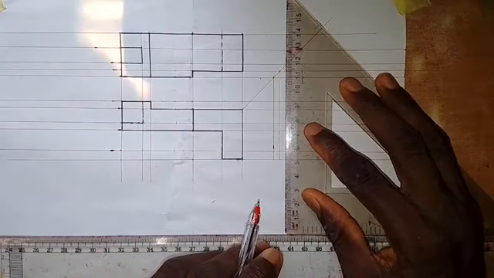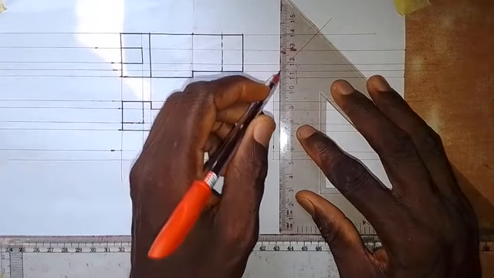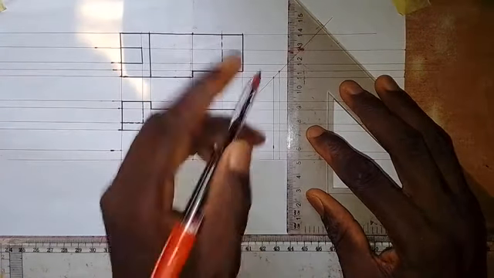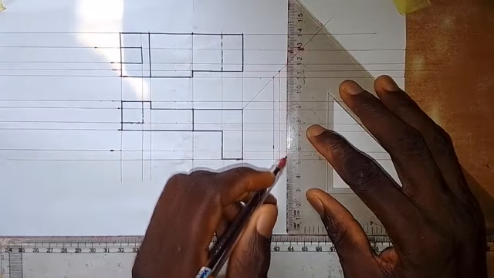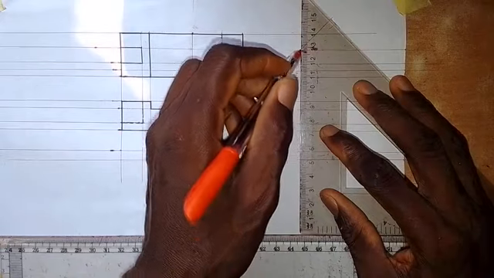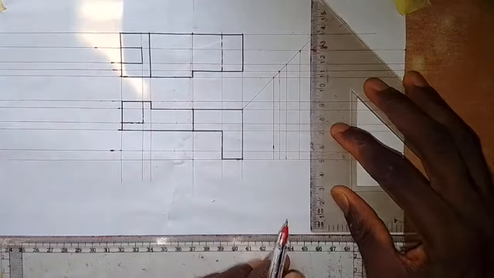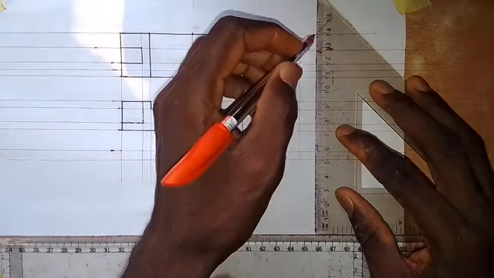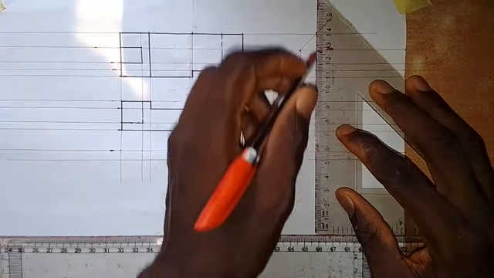Then at this point, so at this point here I will draw a vertical line. So here at this point I will draw a vertical line. Then at this point I will draw a vertical line like this.